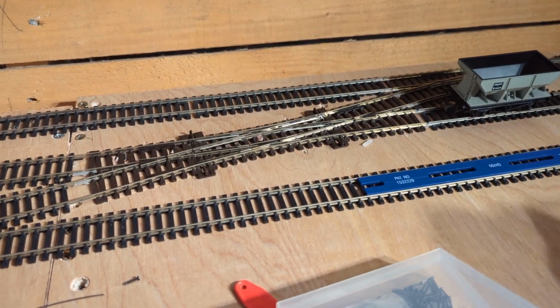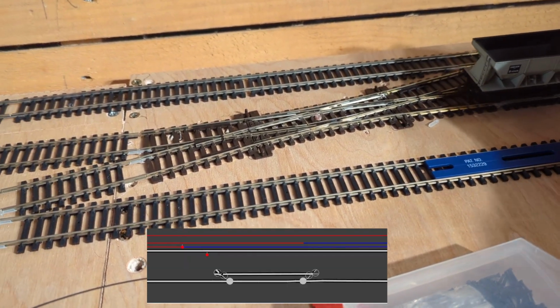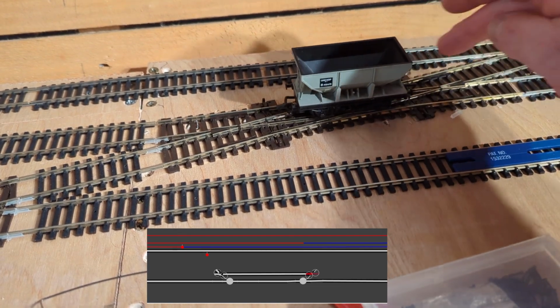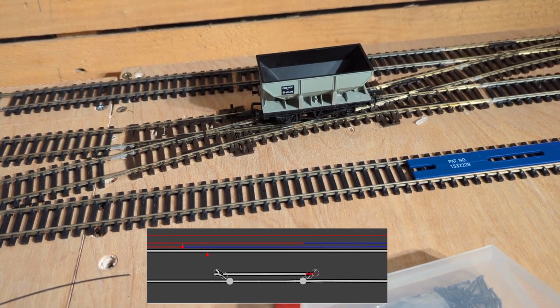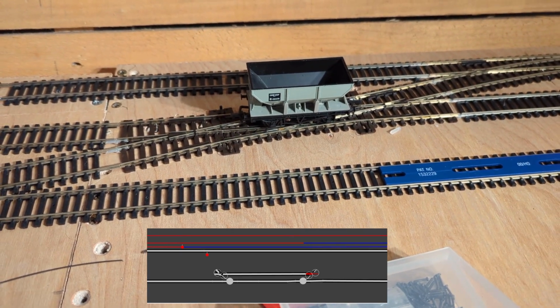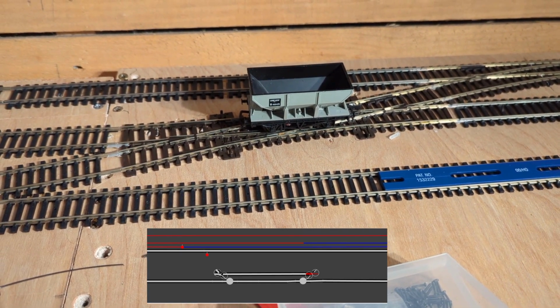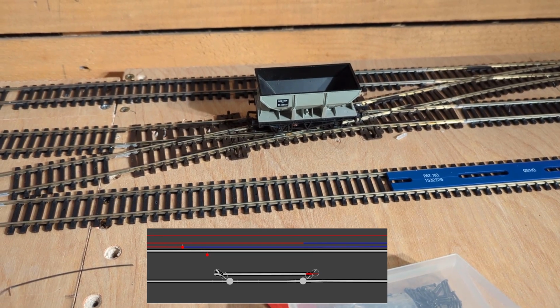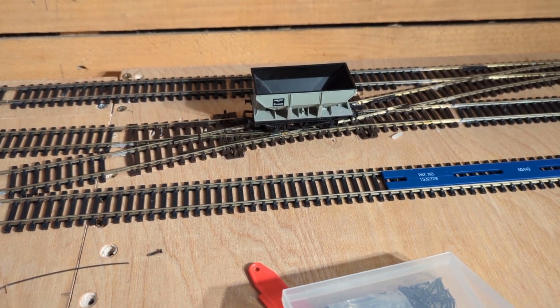Same test over on this one then, just roll it gently this time over so that it occupies the sensor and covers it up. And again, I can see that occupancy for this double slip on this end going to occupied in JMRI on the panel.